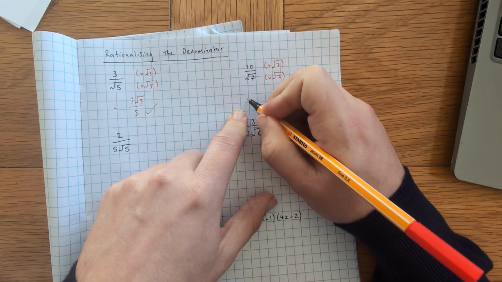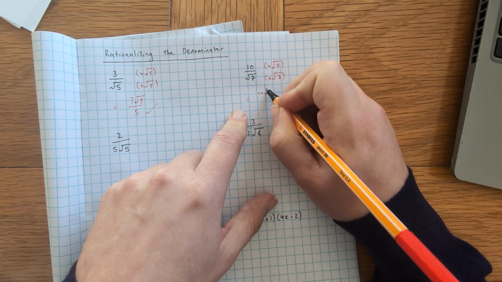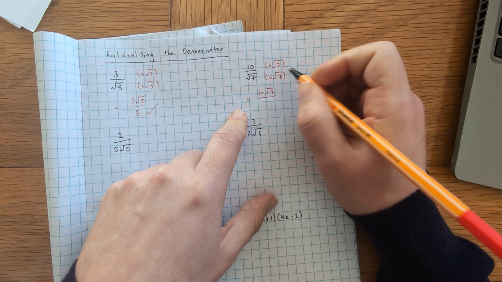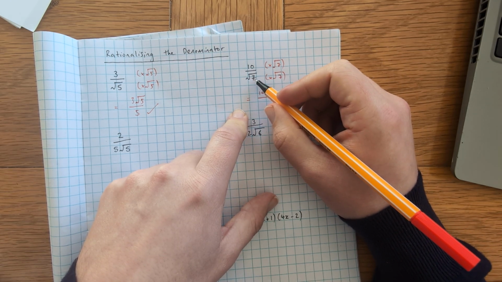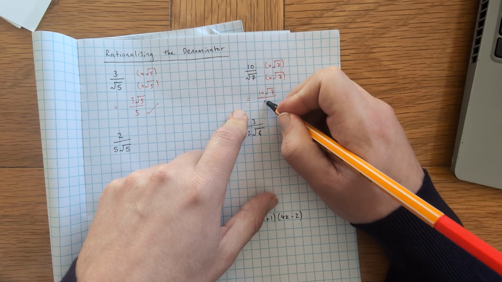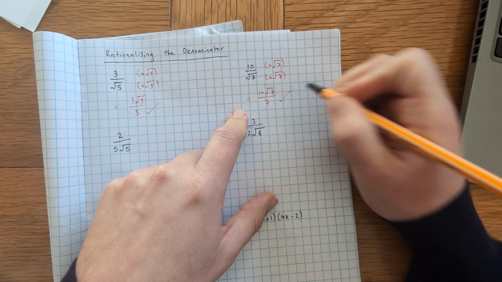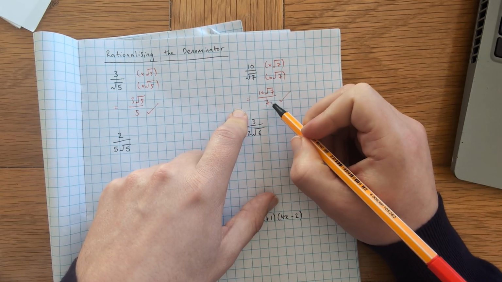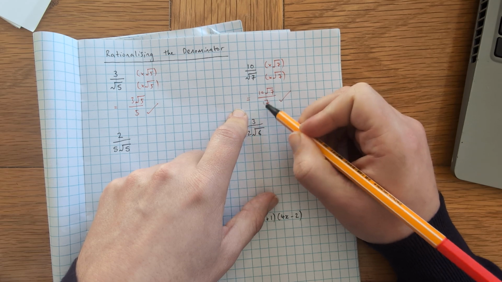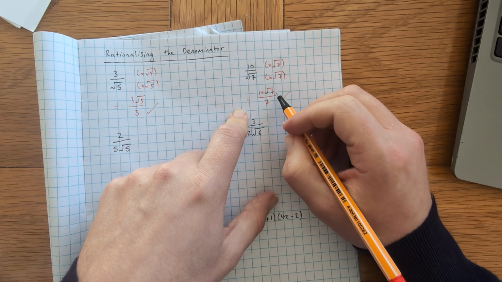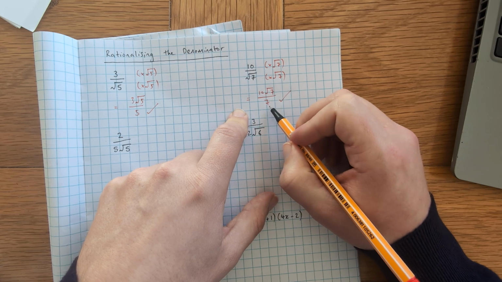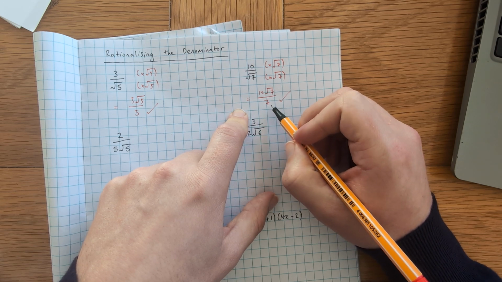Actioning that, 10 multiplied by root 7 is 10 root 7. And root 7 multiplied by root 7, using our index laws, is 7 to the half times 7 to the half, which is just 7. Now we have a denominator that is rational and the numerator is 10 root 7, and that's fine because we are only interested in rationalizing the denominator.